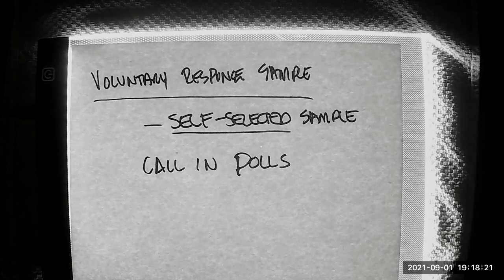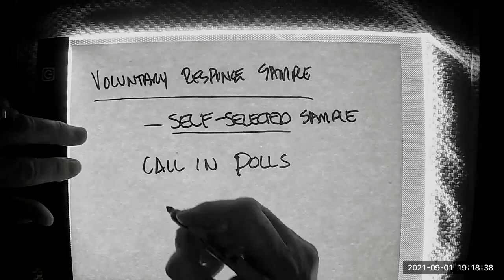Call-in polls. Anytime someone's asking for you to call in and offer up an opinion on something, this is an example of a self-selected poll. The outcome does not mean anything and cannot be generalized.